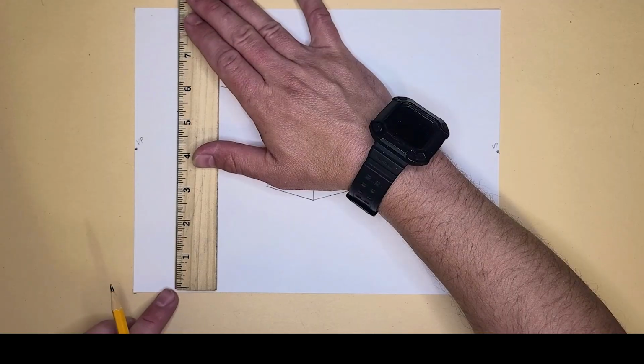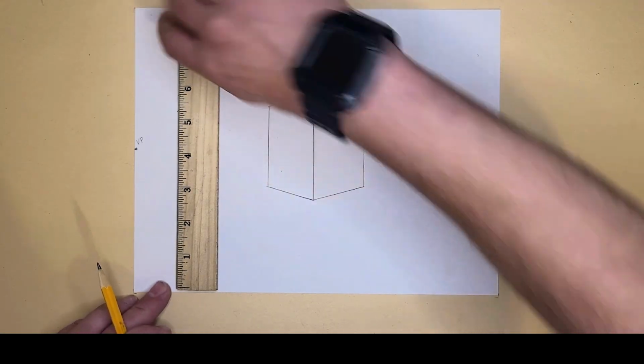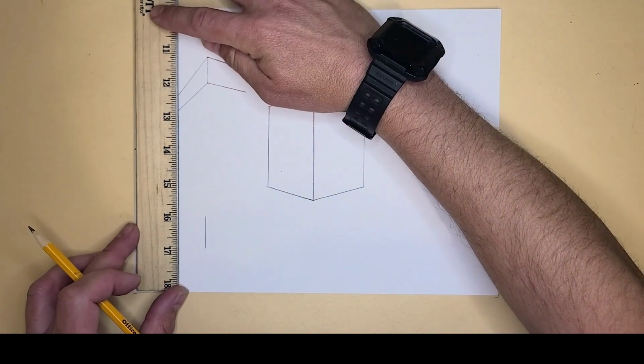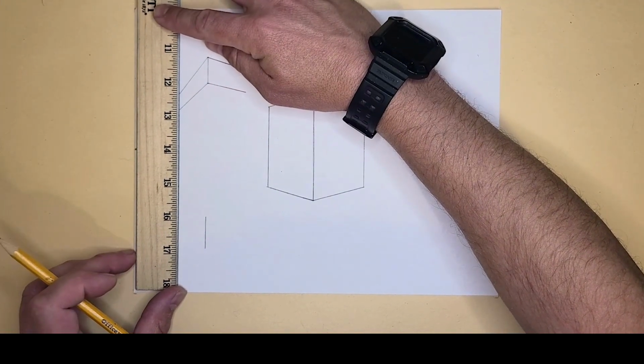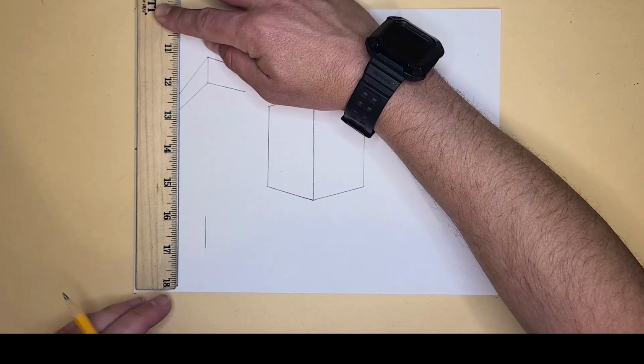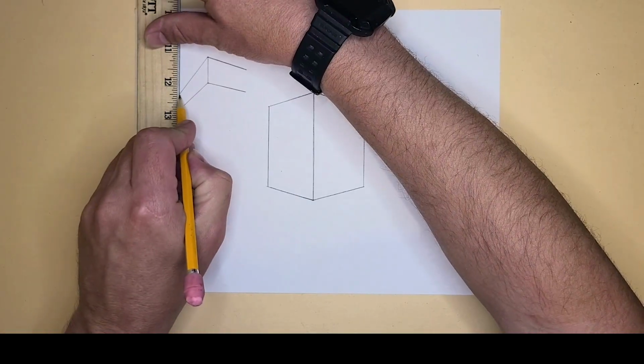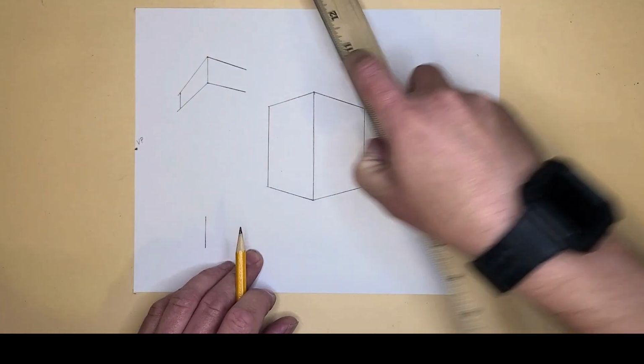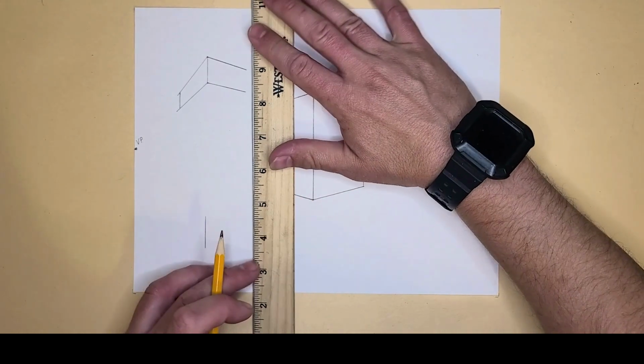So again, it's important to have these lines being perfectly straight up and down. By the way, can you rotate your ruler so that you can see those lines a little bit better? Absolutely. So I'm just looking at the edge of my ruler, comparing it to the edge of my paper to verify that this line is going to be perfectly vertical. And then I can do the same thing right over here.